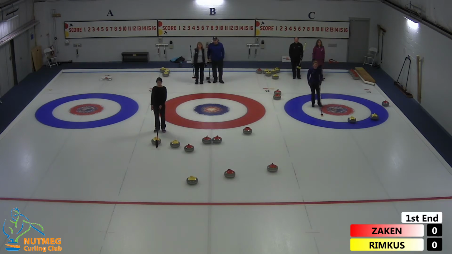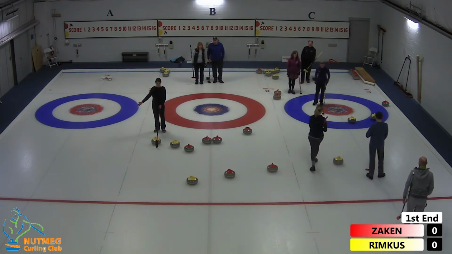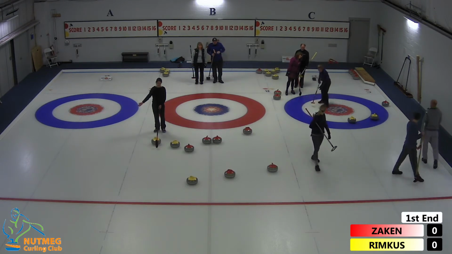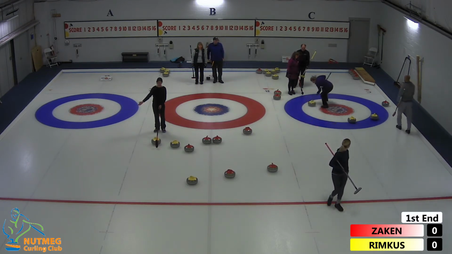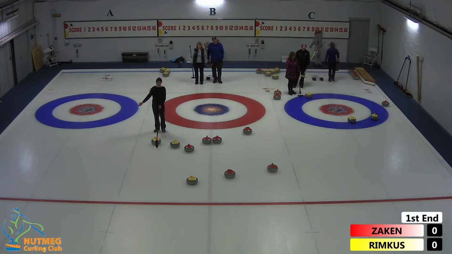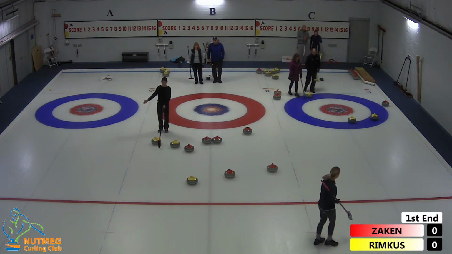Rimkus' shot is on its way. Again, he's trying to draw in under. He's trying to actually put a guard up in the 12-foot, so a counting guard parallel to the one he's already got. Oh, and he's a little bit warm. They may have to try to bury this. He's definitely going to be near the center line, if not past it. Zaken is sweeping hard. He might want to leave that to sit on. No, he's trying to get rid of it. Okay. That's an interesting call on his part to sweep that back.